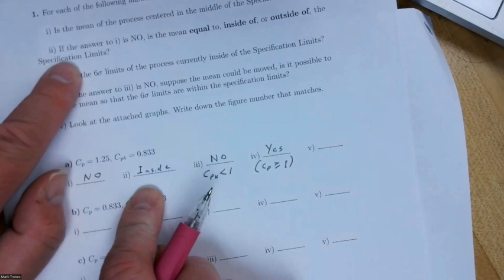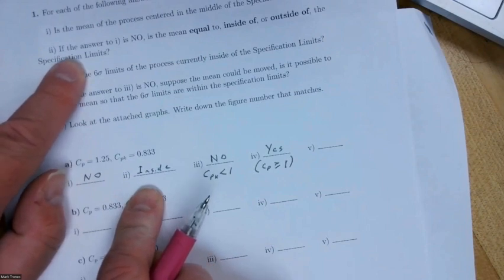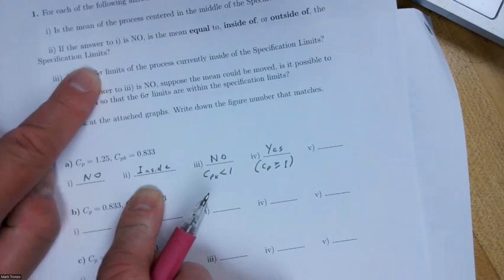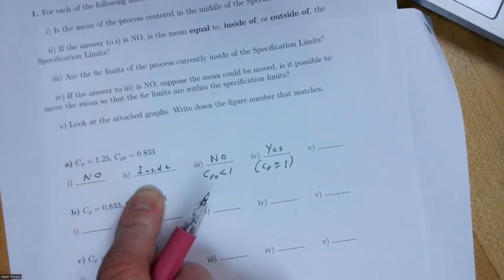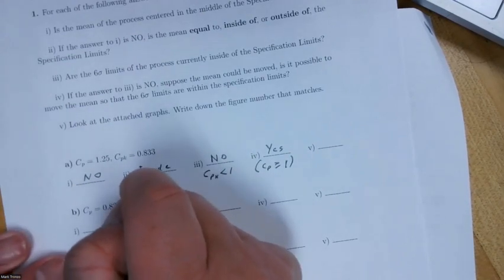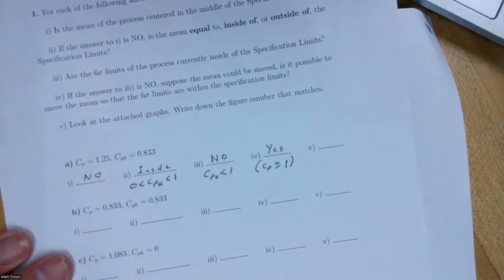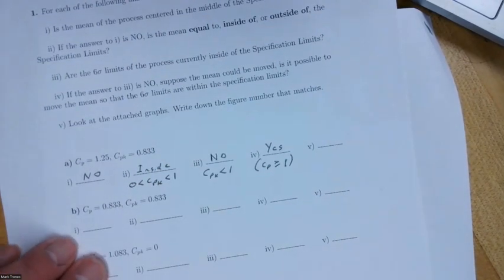And number 2 here, is the mean inside? Because CPK is between 0 and 1, then it's inside.